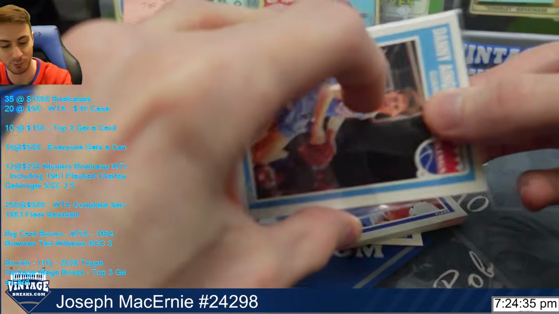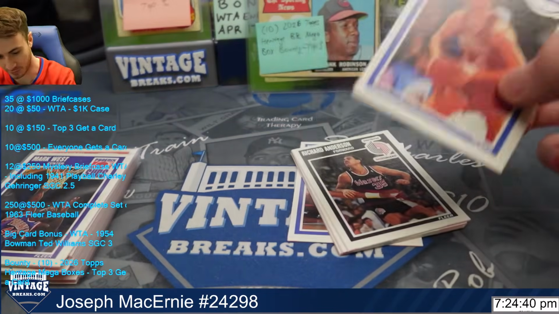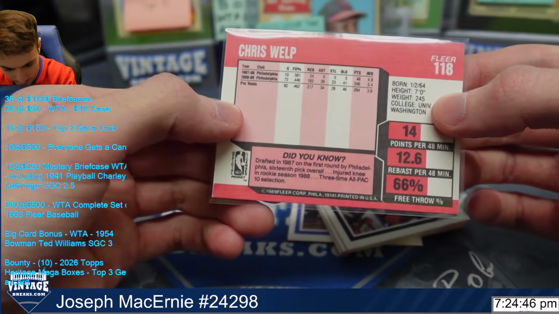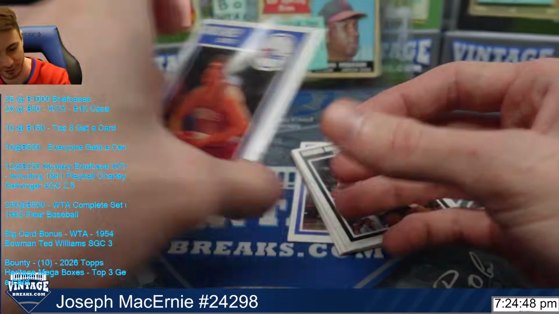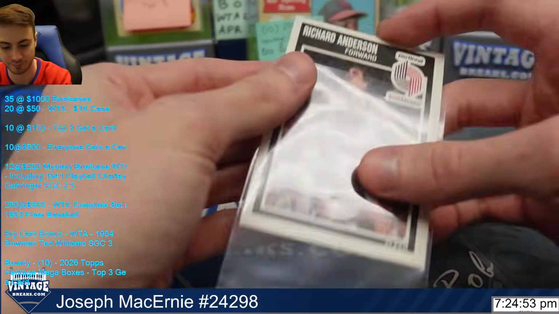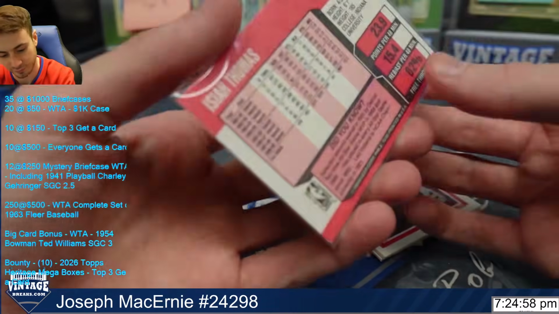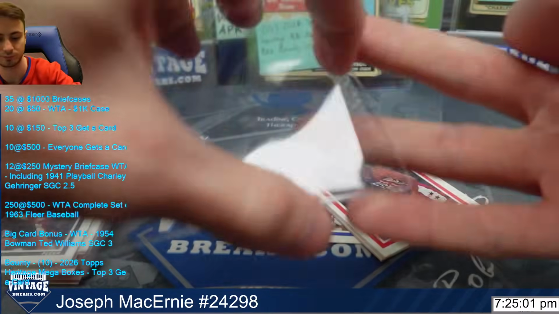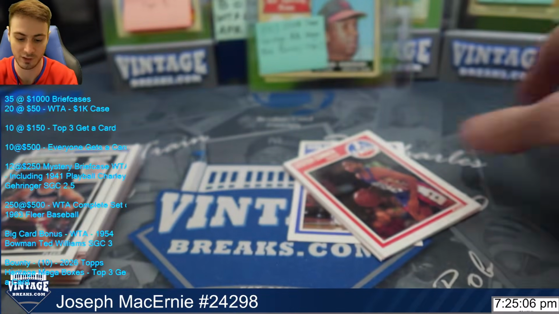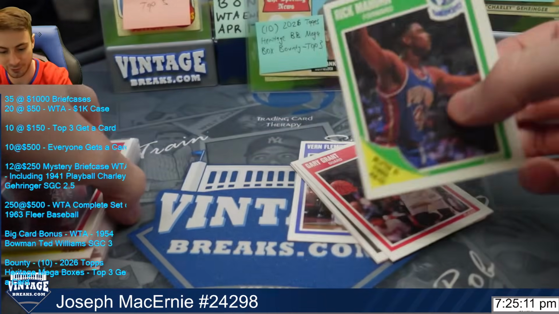You probably do have the full base set. You should check and see if there's any you're missing, Joe. Any you can just pick up. So this would be a cool set to just have all of. How many cards are in this set? Do you know? Not all the stickers. Richard Anderson. Isaiah Thomas. It's a nice one. Lester Conner. Hopefully we can find a Jordan base for you.